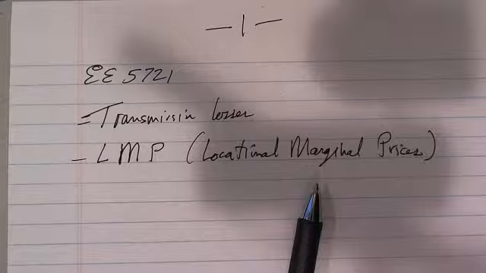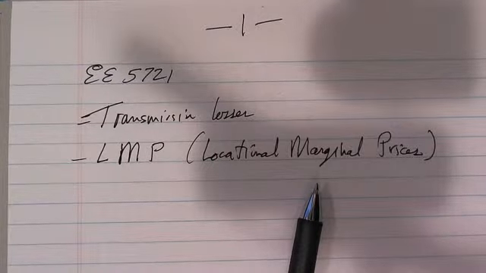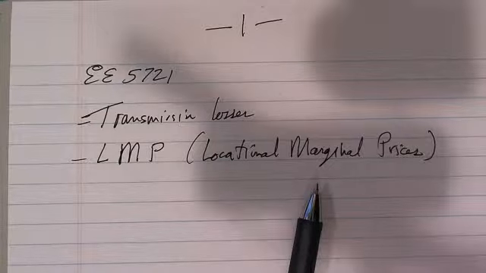The markets use a system that's based on this LMP, and this was brought to the electrical engineering, power system engineering community, like I was part of for my entire career. This was brought to us by the economists.